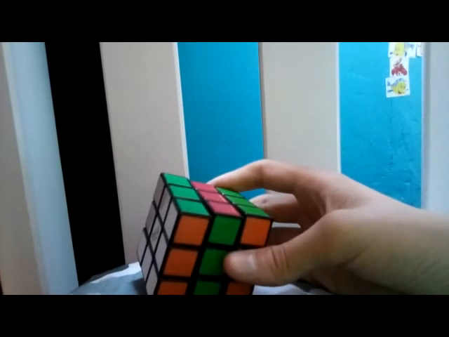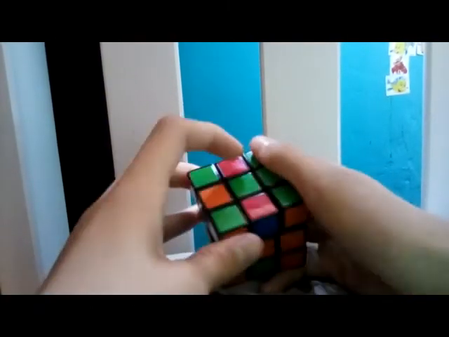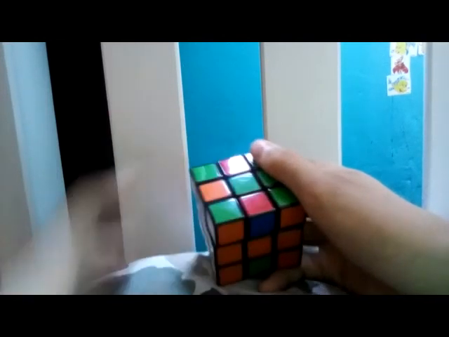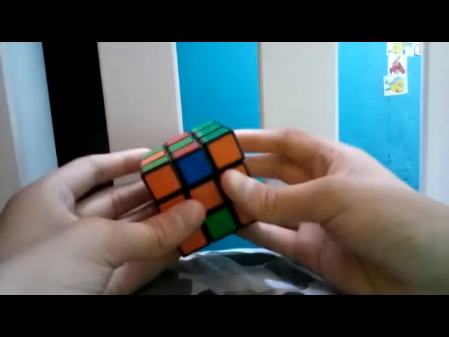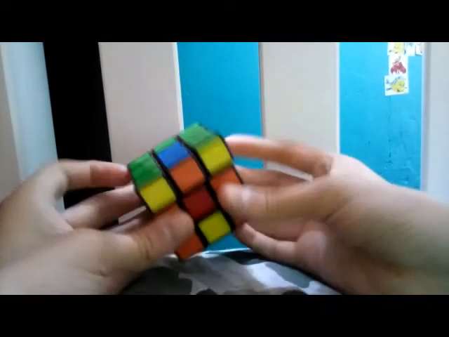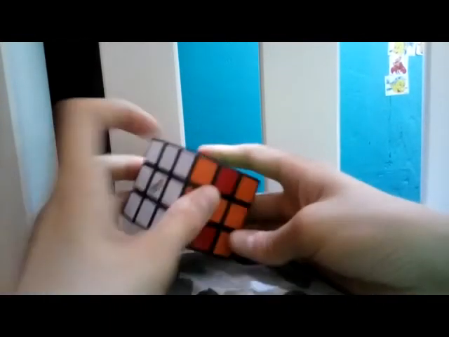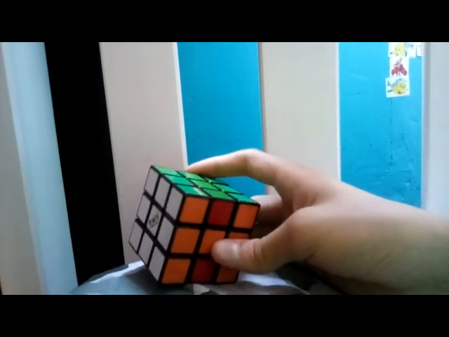orienting everything else. So the next case here is if we see, again, cover up the R layer, and we see all three of these edges on the top here are disoriented. So the algorithm for this: U prime, M prime, U prime, M prime, U prime, M, U2, M, U. And that orients everything while solving this UL edge.